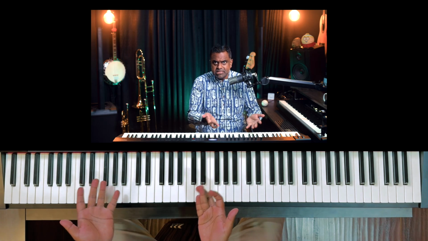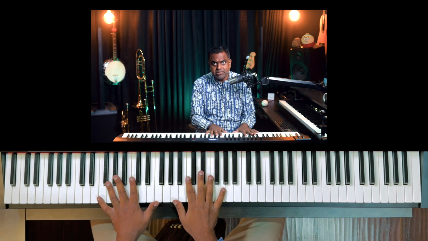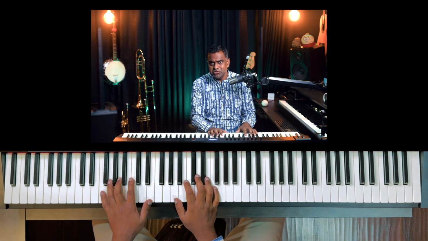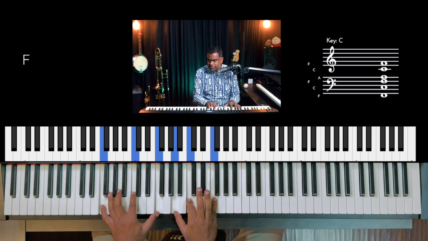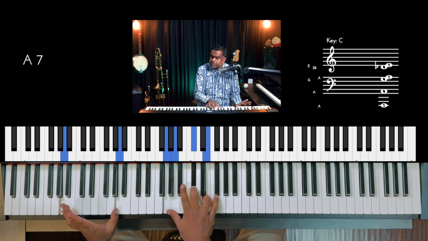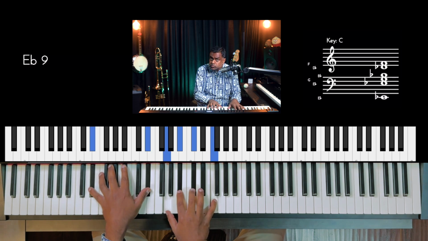Let's now name this. Let's reverse engineer it. Find the exact Roman numeral system, generic formula for this, and then transpose it to a few scales. So I played F major. Then I went to A 7th. B flat major. E flat 9th. That's E flat 7th with a 9 there, right?